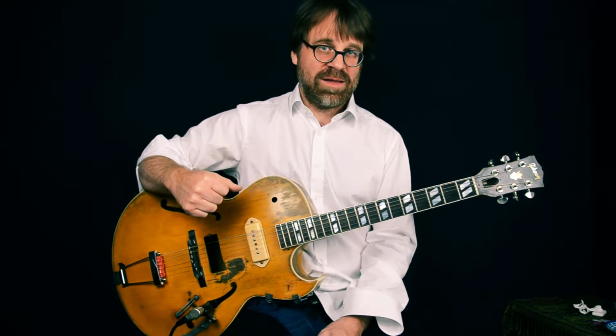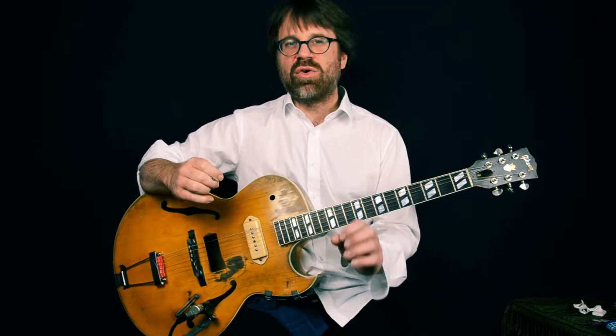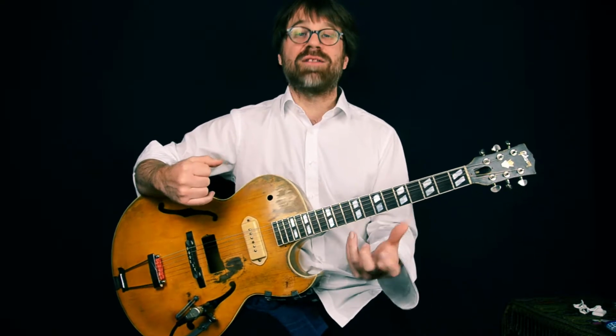And also very important to know is that this F sharp in C Lydian, or the B flat in C Mixolydian, they are also called the characteristic notes or characteristic pitches of the church modes. That is very important to know.